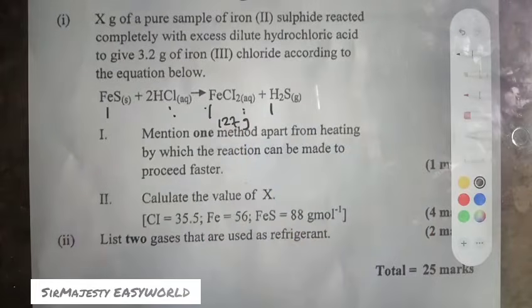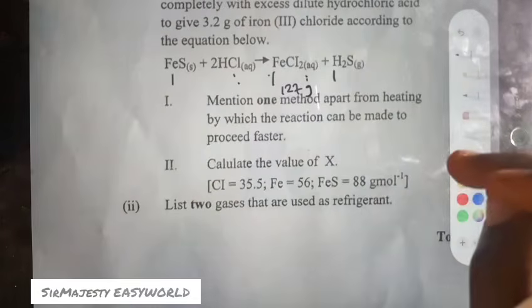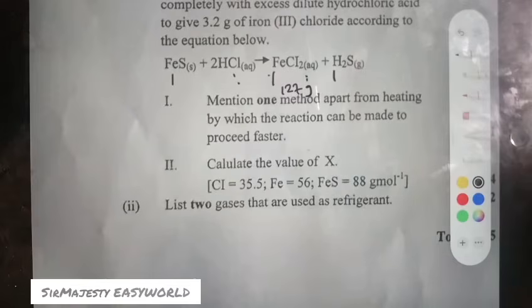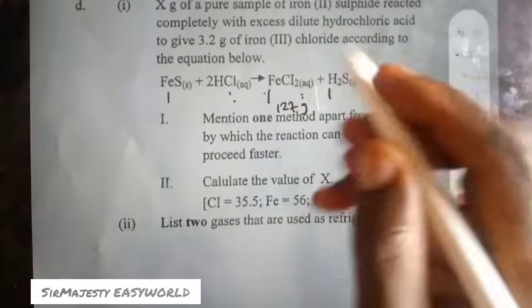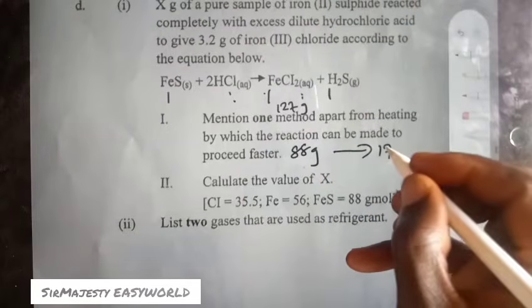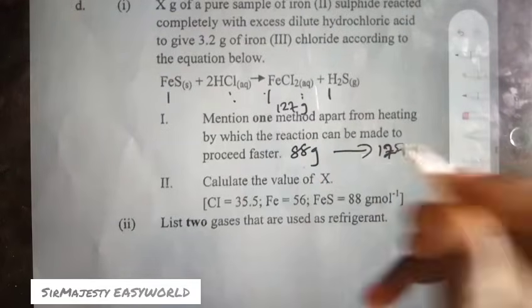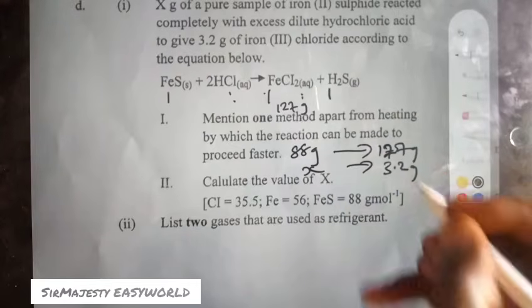Then changing iron 2 sulfide to mass, we have 56 plus 32, because check the bracket here. Those figures were given to you. Sulfur is 32. They already gave us iron 2 sulfide is 88 without wasting time. So come back and relate. 88 grams will give you 127 grams. So what mass will eventually give us 3.2 grams?